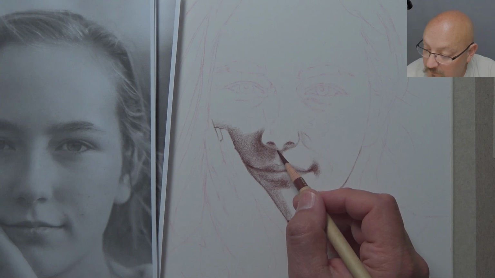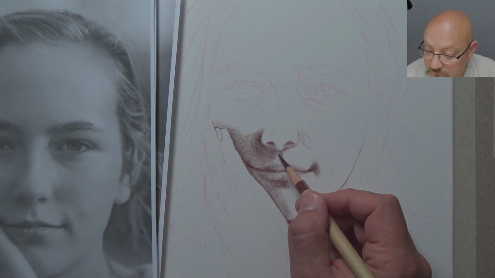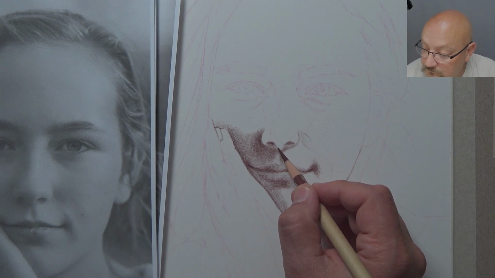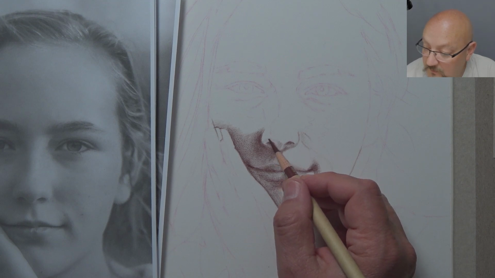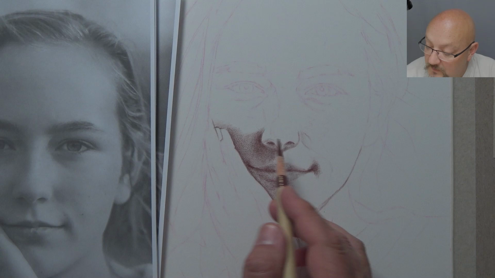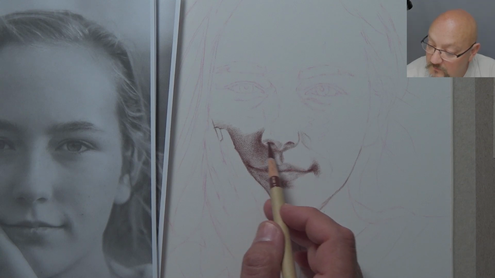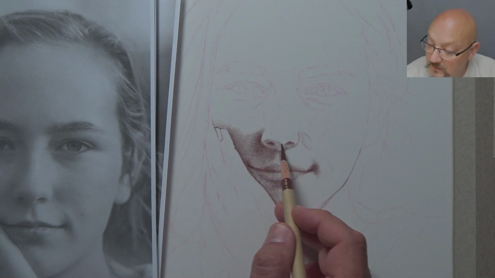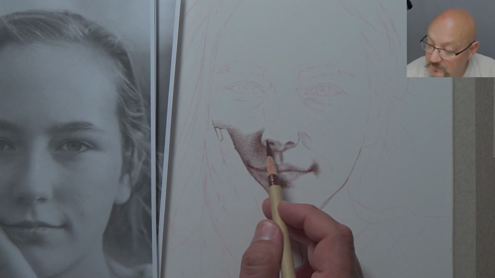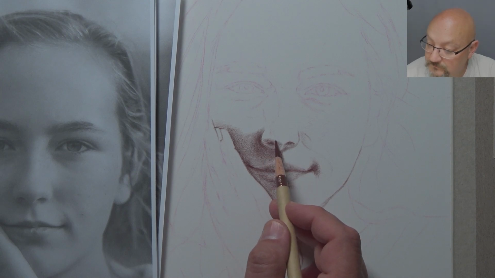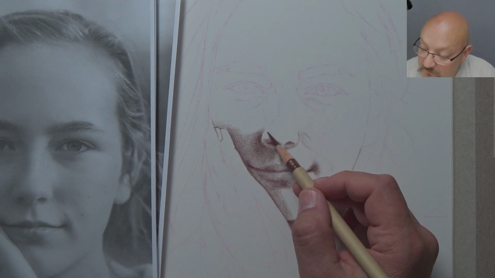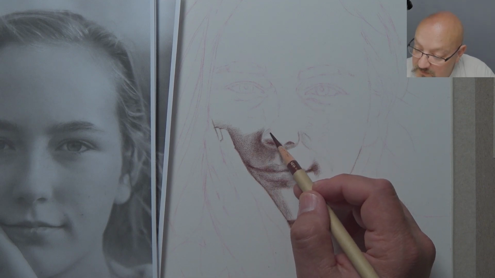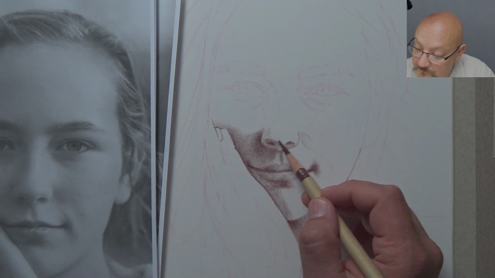Put a little more value right there. Add just a little value right here in this part of the nose. That bottom plane of the nose will ultimately be shaded much darker. So I'll put a little bit of value in there just to indicate some of that.